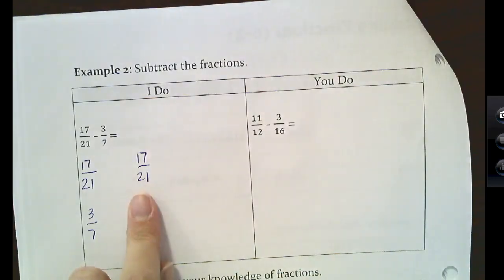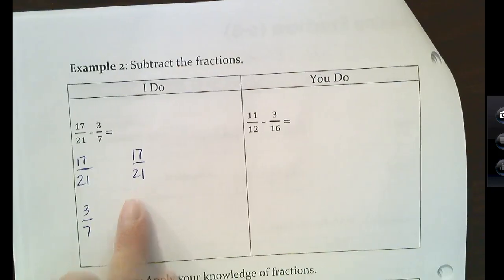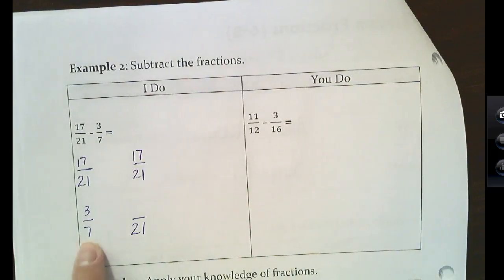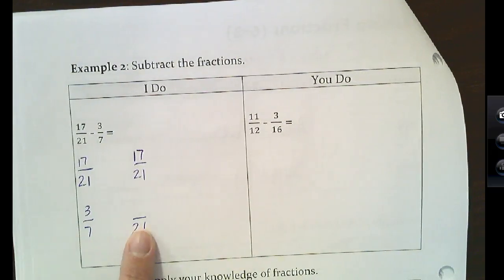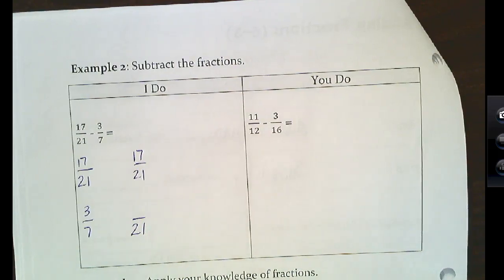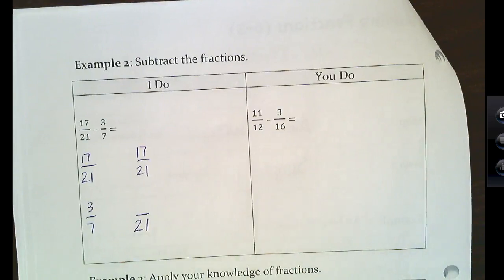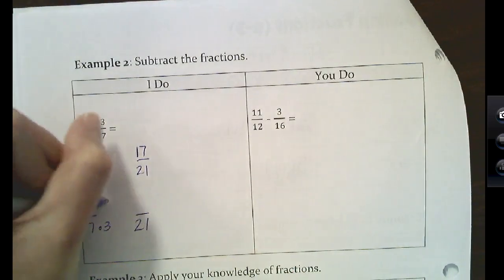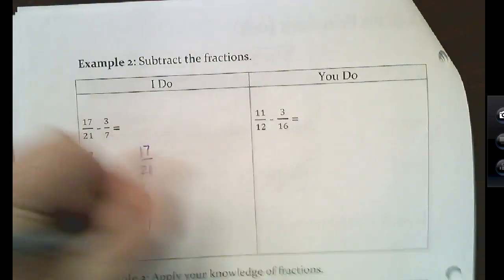So we're just going to keep that one the exact same. But my second fraction, how do I rewrite that 7 out of 21? What do you think I need to do to it? Oh, come on, people. I saw it on your papers. How many times does 7 go into 21? 3 times. There we go. So 3 times 3 gives me 9.